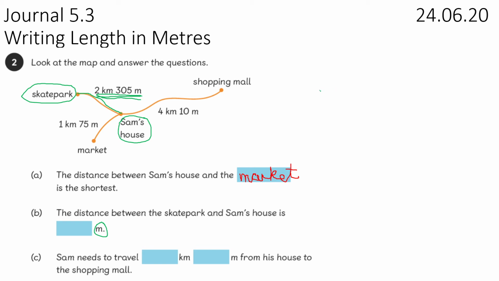So we're starting with 2 kilometres and 305 metres. The part that's not in metres is the part that we need to change.